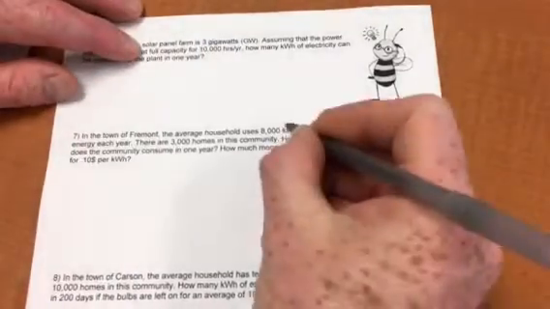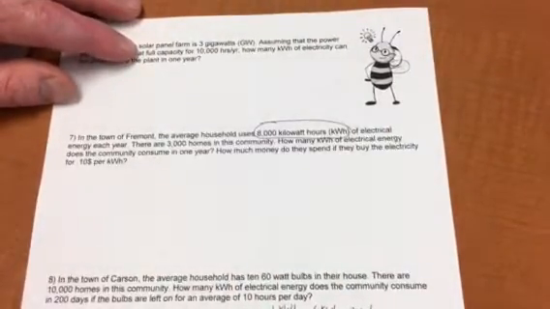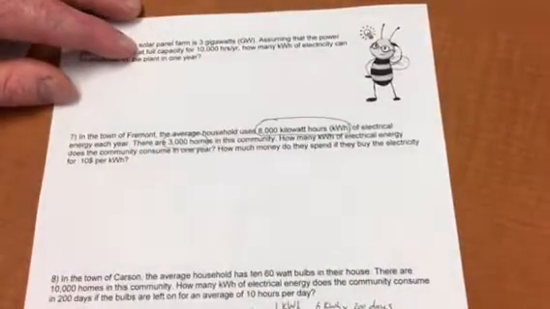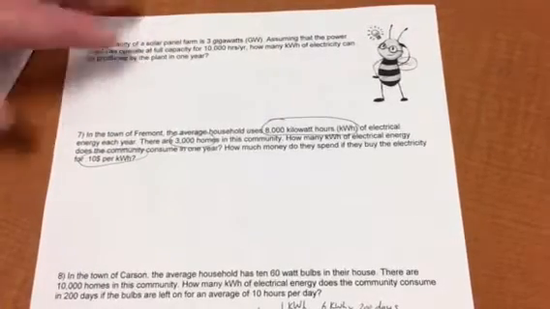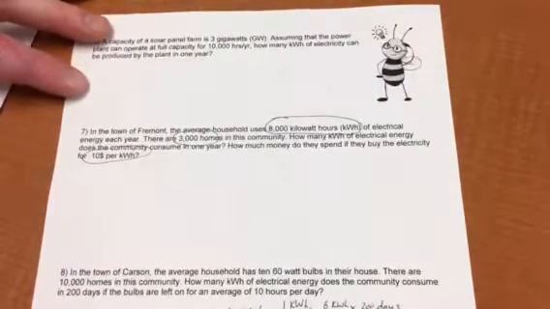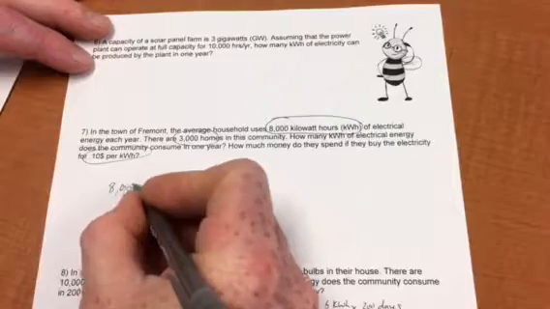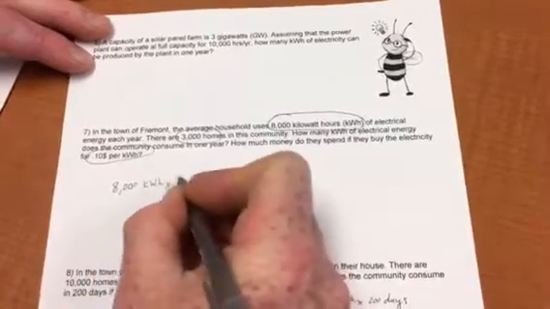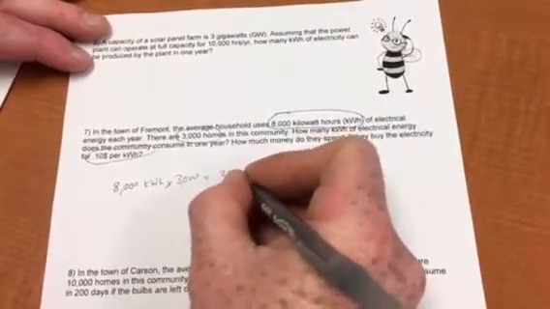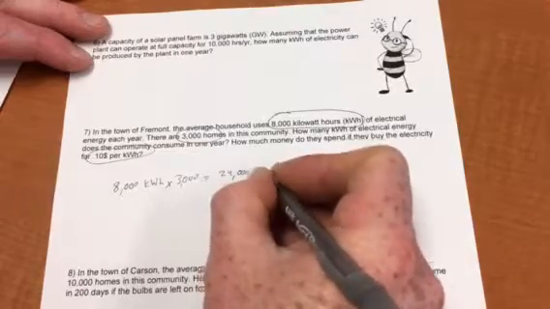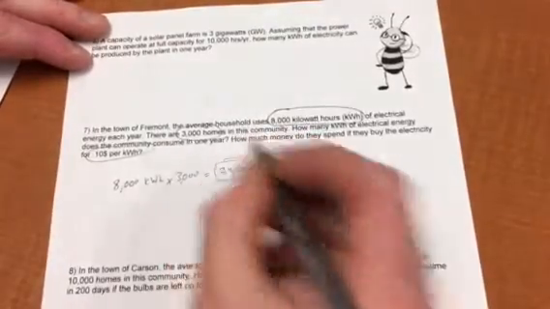Couple of knowns. We know that the average household uses 8,000 kilowatt hours per year, and we know there's 3,000 homes. We also know the cost per kilowatt hour. Okay, so the first thing we want to do is figure out the total kilowatt hours used by the city of Fremont, which is 8,000 kilowatt hours times 3,000 homes, which is 24 million kilowatt hours used in 1 year for that town.